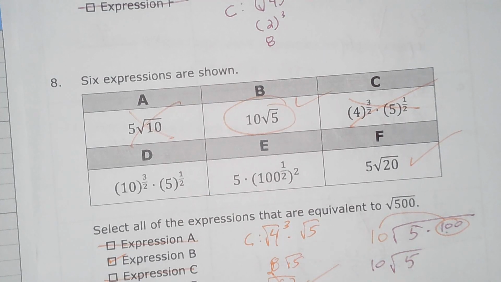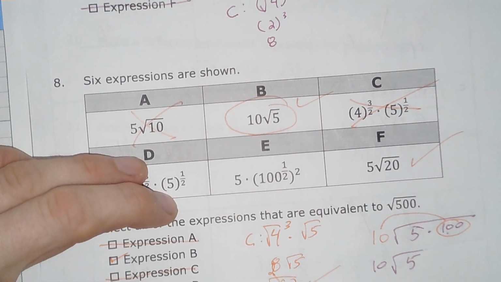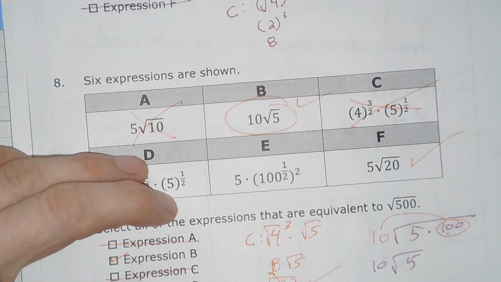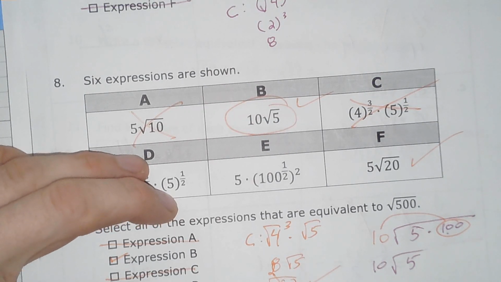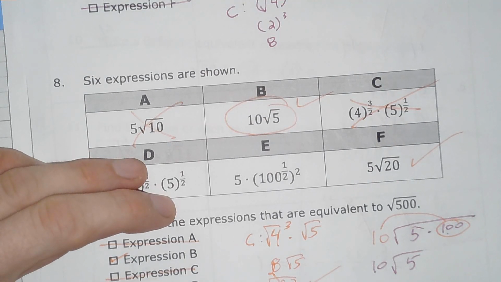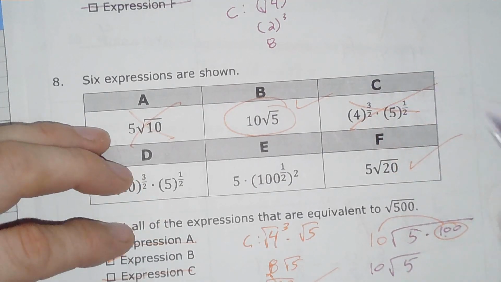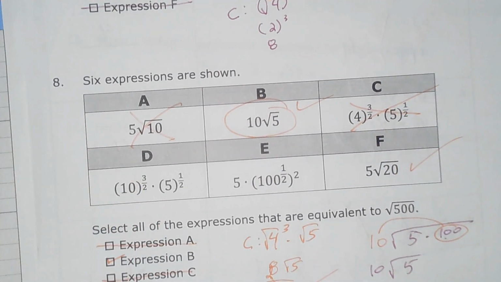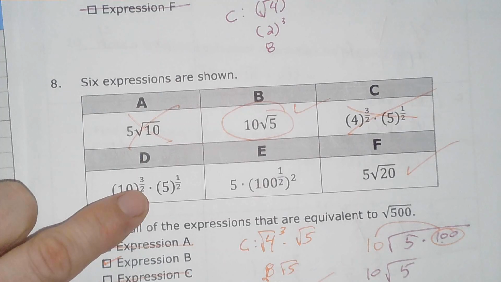All right, so 10 times 10 is 100, times 10 is 1,000, and the square root of 1,000, I believe, is 31, like a messy number.